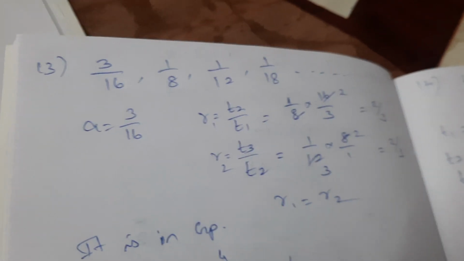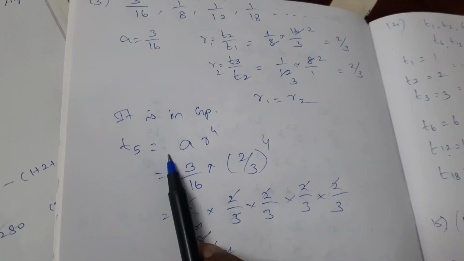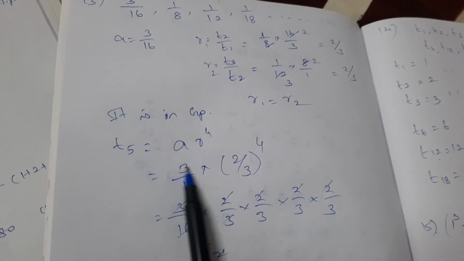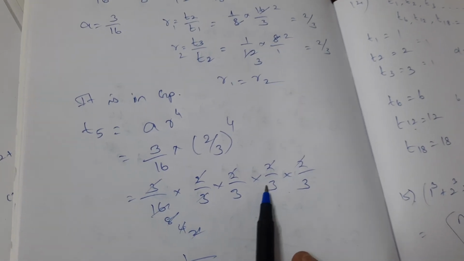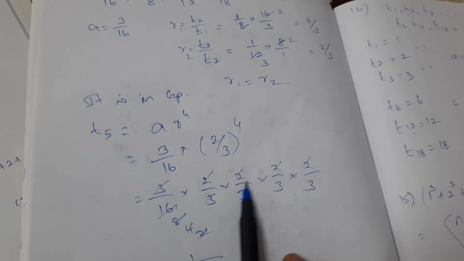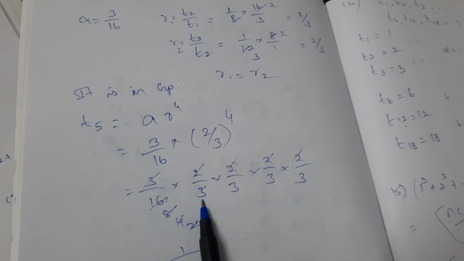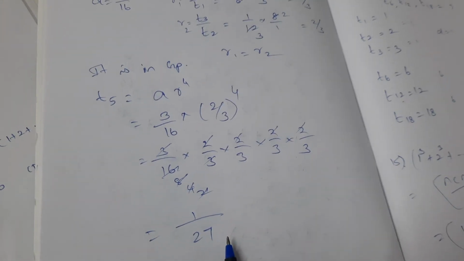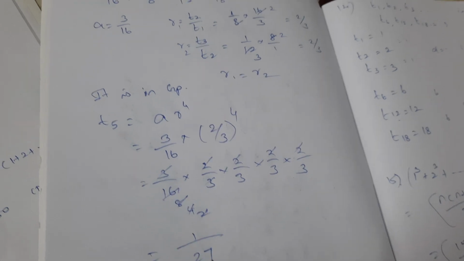So a and r are known. But the next term means term 1, term 2, term 3, term 4, term 5. So we find out T5, so a into r power 4. So a means 3 by 16, and 2 by 3 power 4, that is 2 by 3 into 2 by 3 into 2 by 3 into 2 by 3. Simplifying, the value is 1 by 27. So for the 13th question, the answer is 1 by 27.